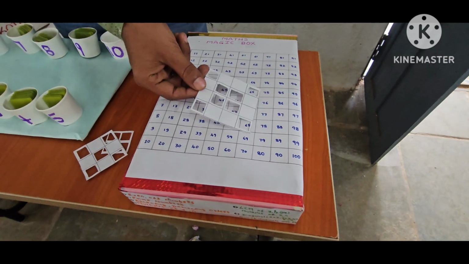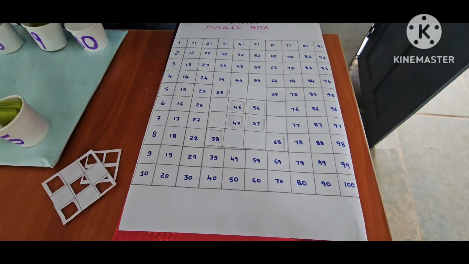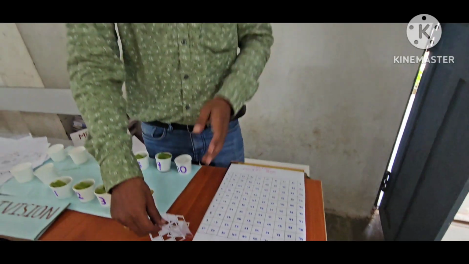Next one, the 4 by 4 strip. Same thing: the sum of this diagonal equals the sum of this diagonal. 5 by 5, 6 by 6, we can apply it till infinite numbers. So that is possible everywhere.